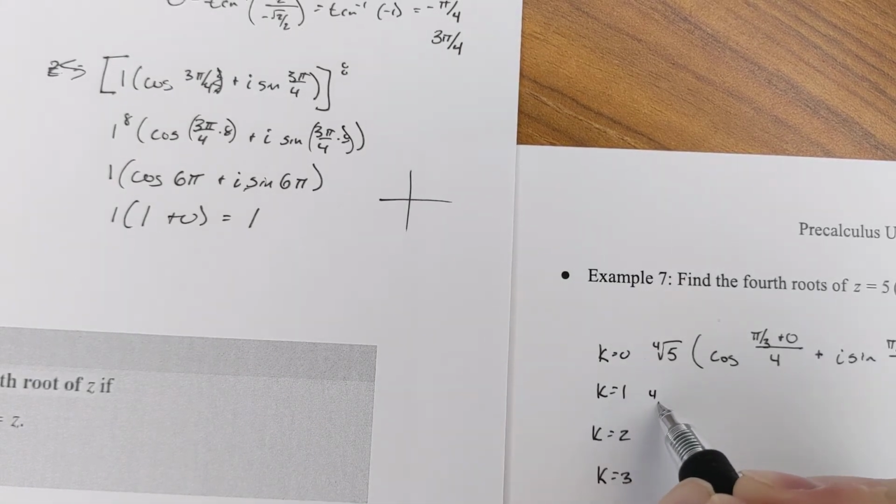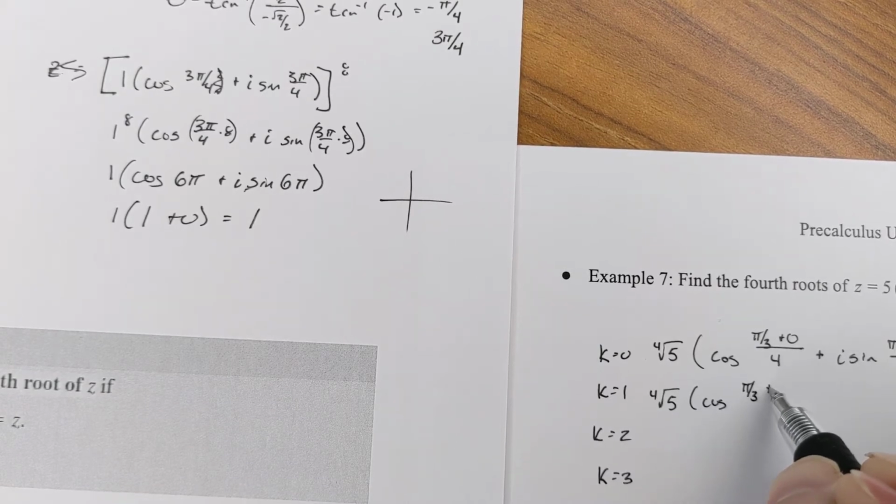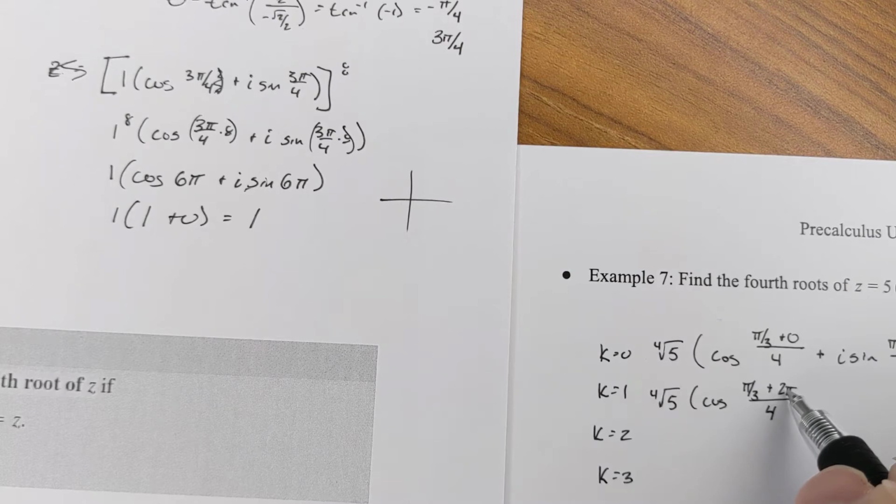So for k is 1, 4th root of 5, cosine pi over 3 plus 2 pi over 4. Because it's always going to be a multiple of k. There's k times 2 pi here. Plus I sine.